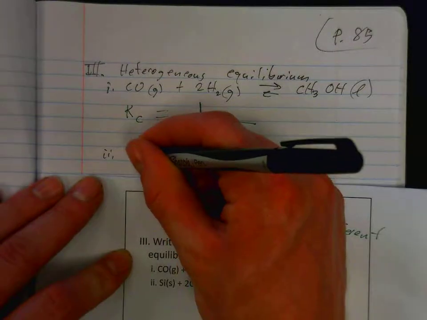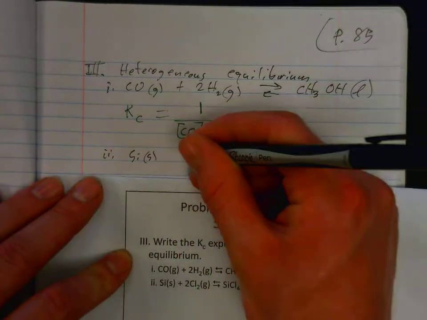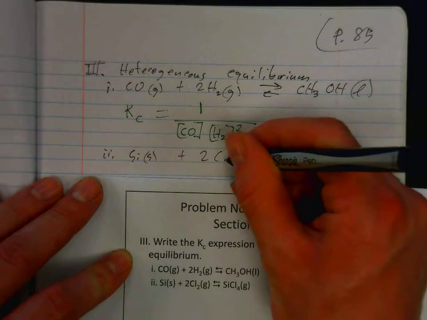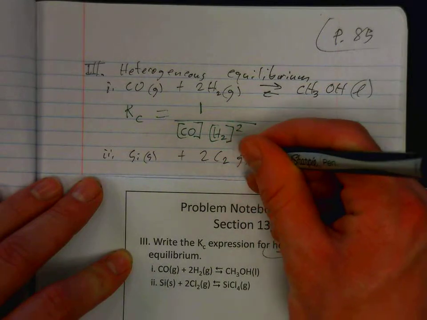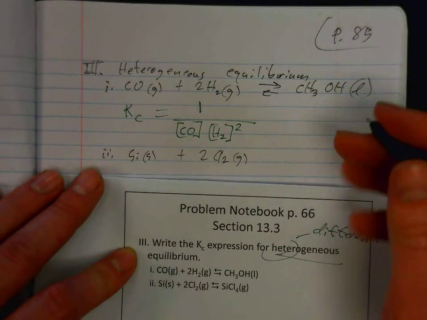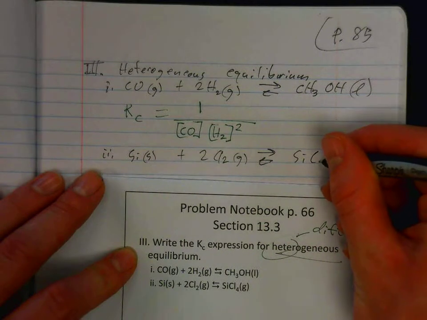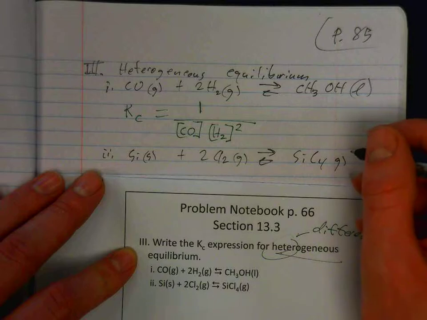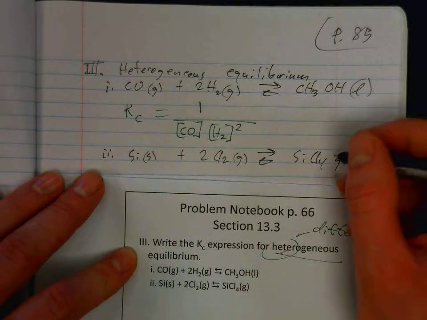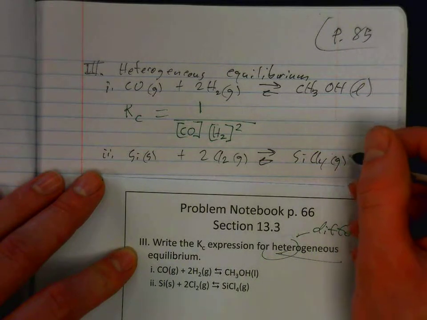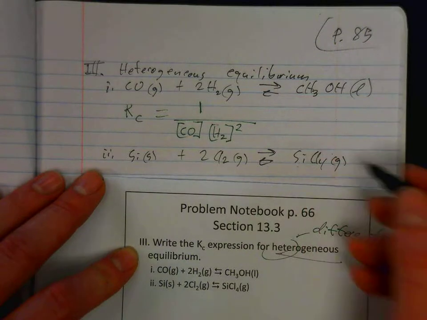We have silicon plus 2 chlorine, Cl2 chlorine gas, makes silicon chloride, SiCl4.